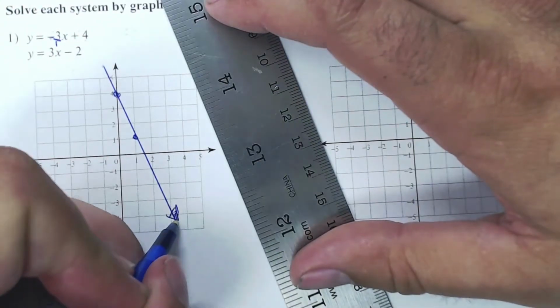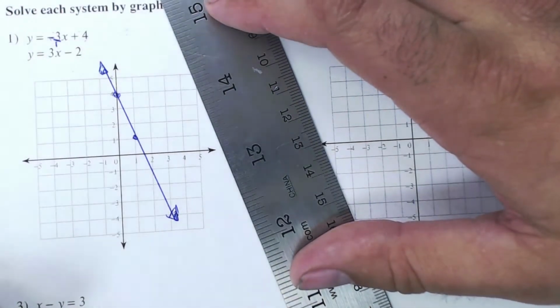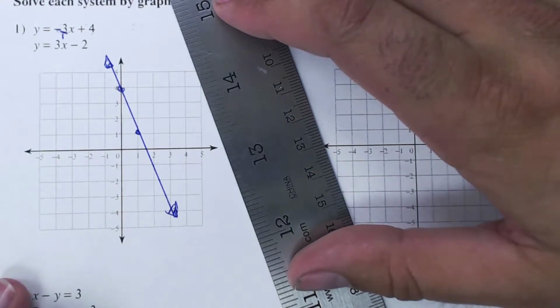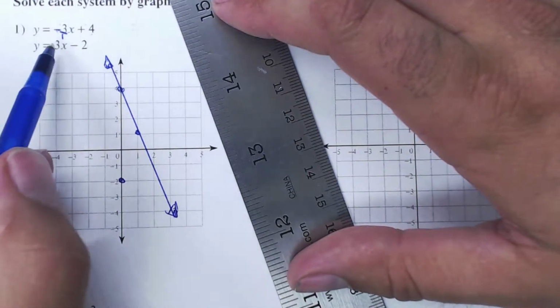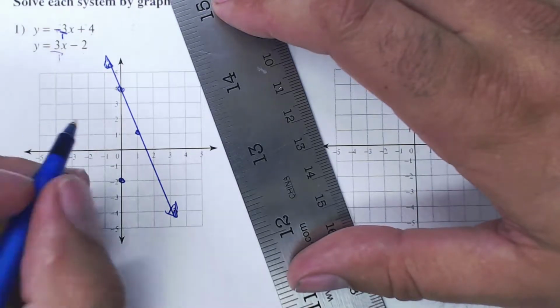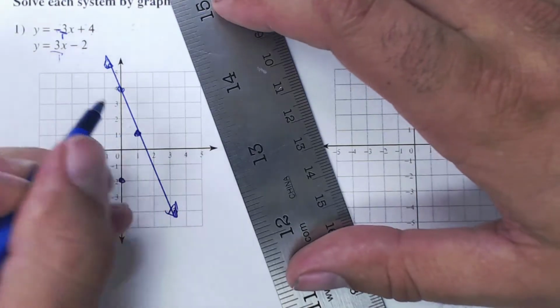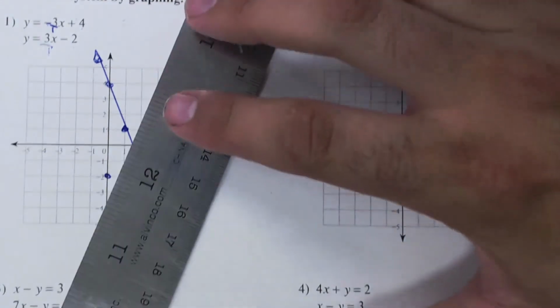I like using a ruler because, straight edge. And I only need 2 points, and I can do pretty well. Next one starts at -2, so I mark that y-intercept. +3 over 1 slope, so I go up 3 over 1. That actually overlaps my other line right there.